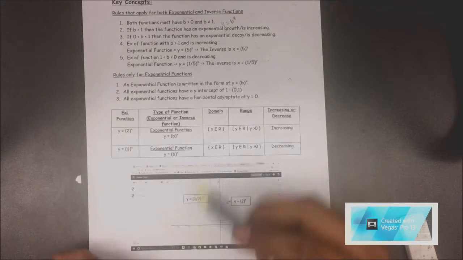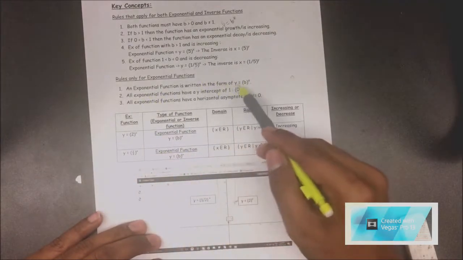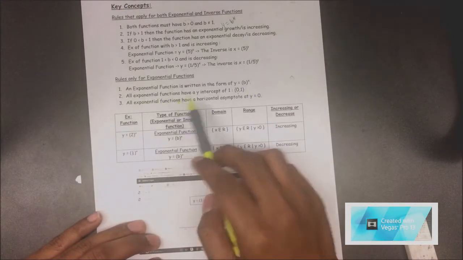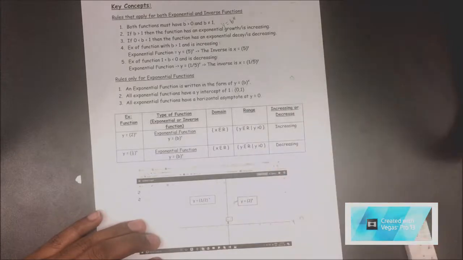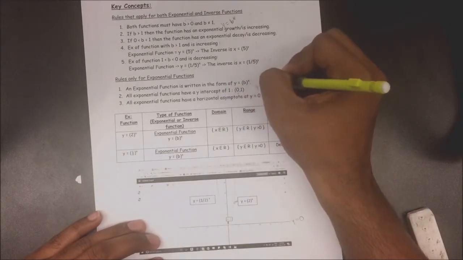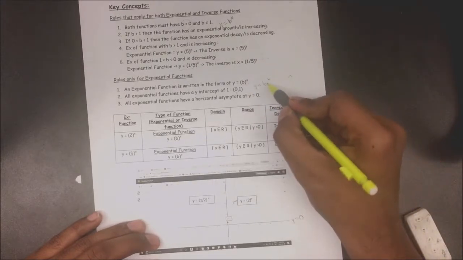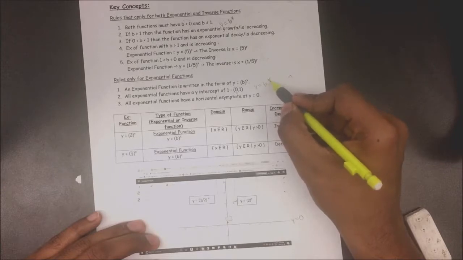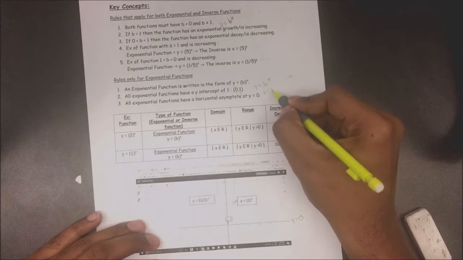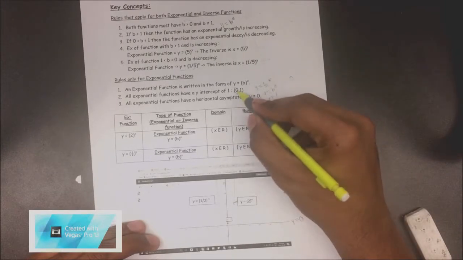All right, rules that only apply for exponential functions: an exponential function is written in the form of y is equal to b to the power of x. And all exponential functions have a y-intercept of 1. If you remember, a y-intercept is when you input 0 into x. So b to the 0 is just 1, because anything to the power of 0 is 1. So your output is y is equal to 1 when x is 0.